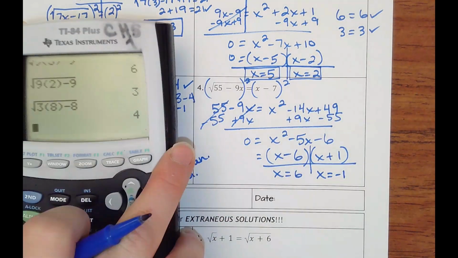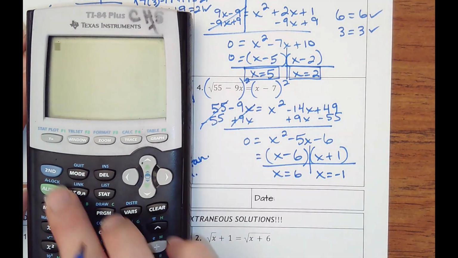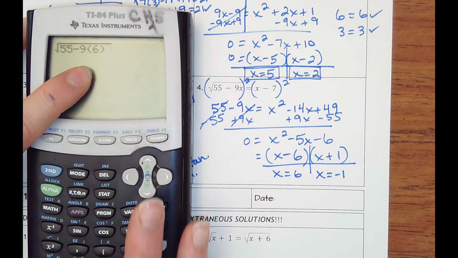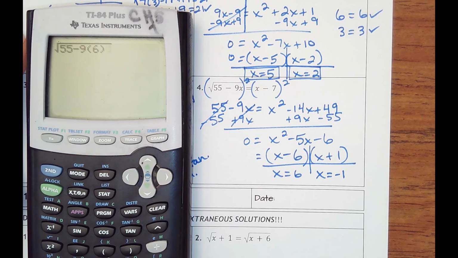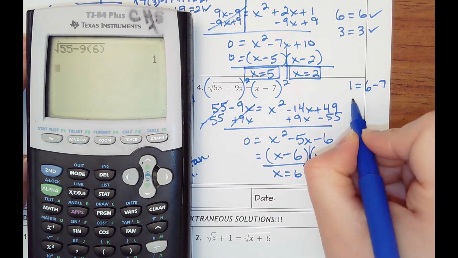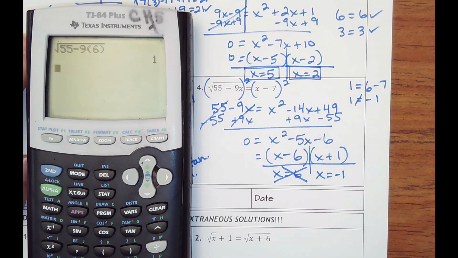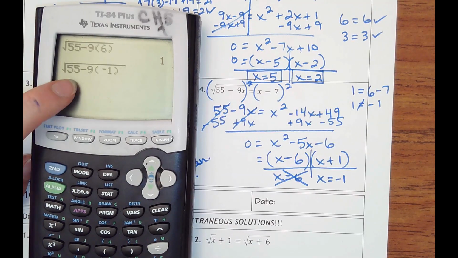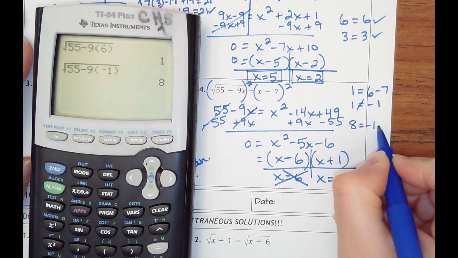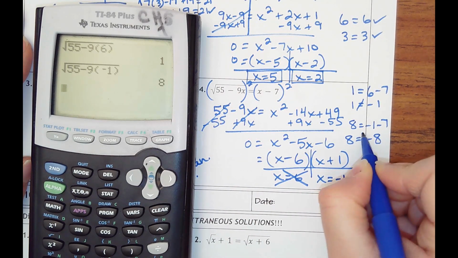Let's try it. So I would have 55 minus 9 times 6, which 9 times 6 is 54. So 55 minus 54 would be 1, square root of 1 is 1. And then if I have 6 minus 7, that gets negative 1, so that does not work. And then plug in the negative 1, that would be 55 minus 9 times negative 1, which would be 9. 55 plus 9 would be 64, square root of 64 is 8. If I were to plug in negative 1 here, that would be negative 1 minus 7, which is negative 8. That's not true either.